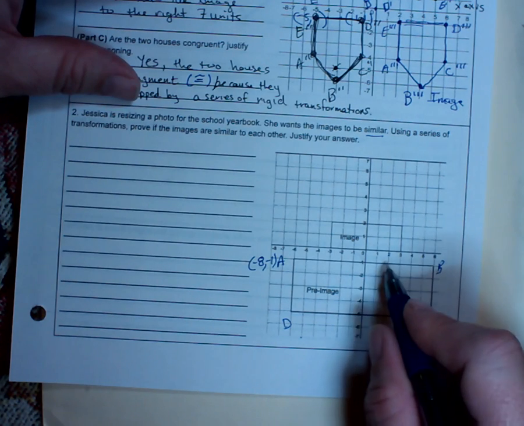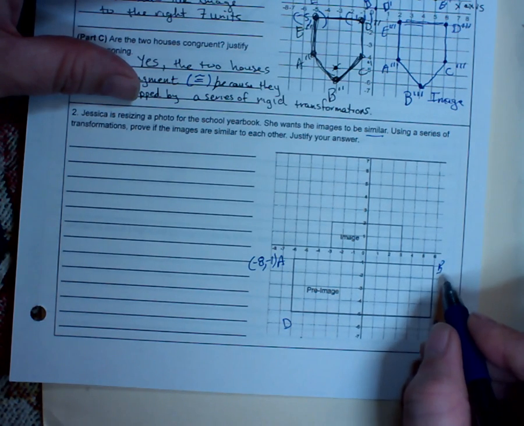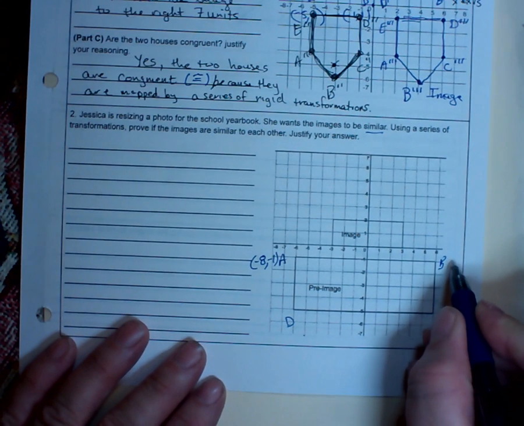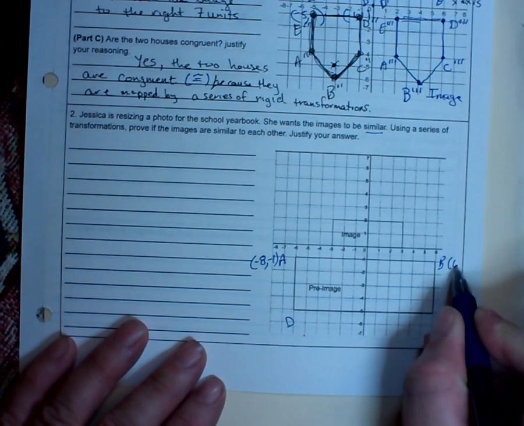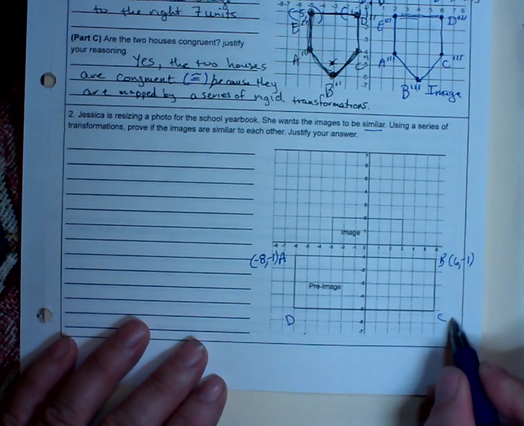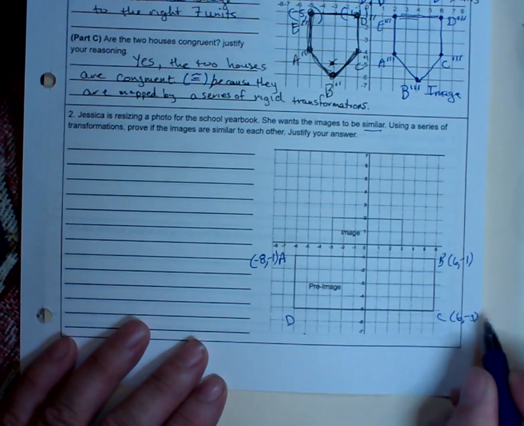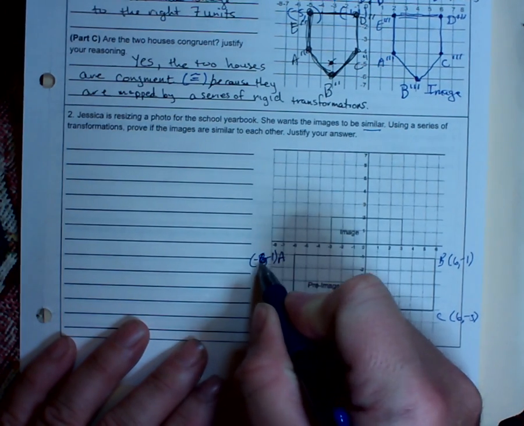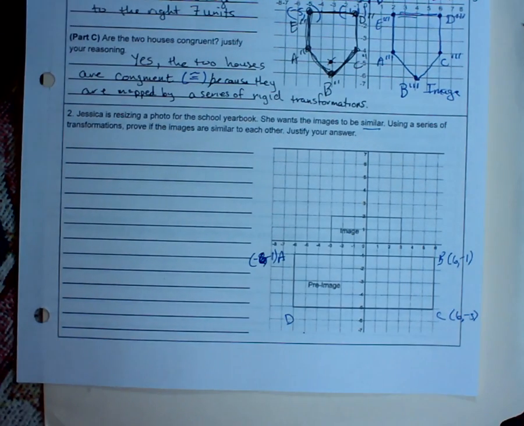This looks like 1, 2, 3, 4, 5, 6. So that's 6, -1. That would be 6, -5. Oh, I made a mistake. I'm sorry. I'm going to put my glasses on.